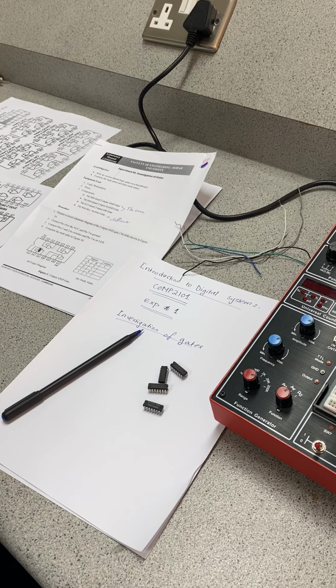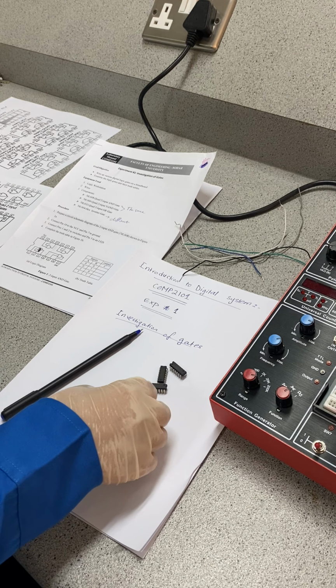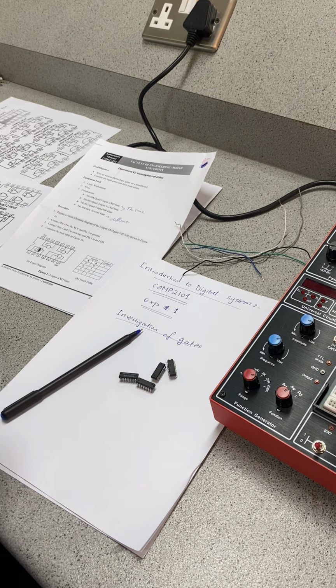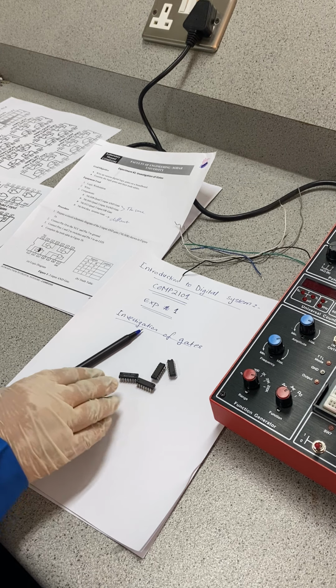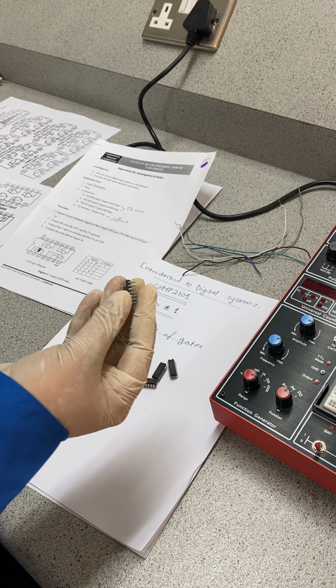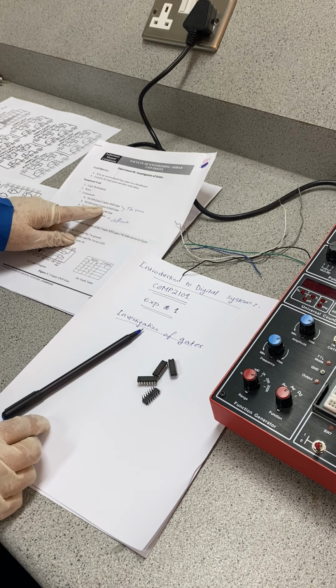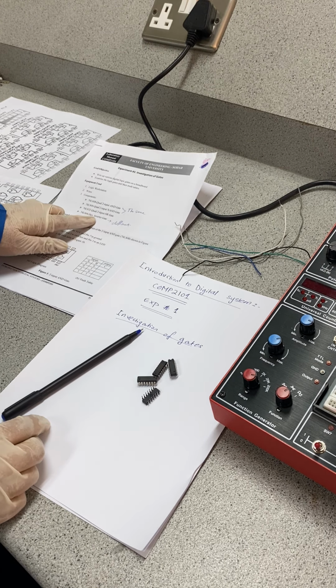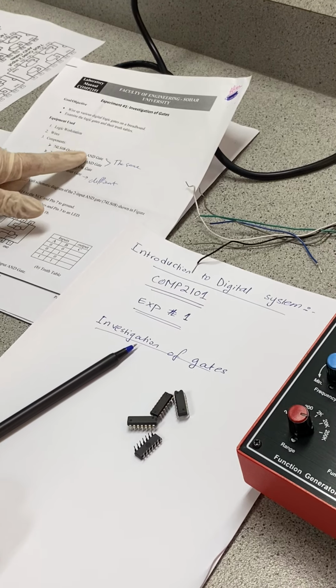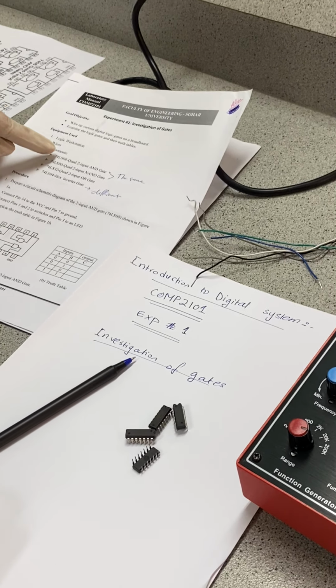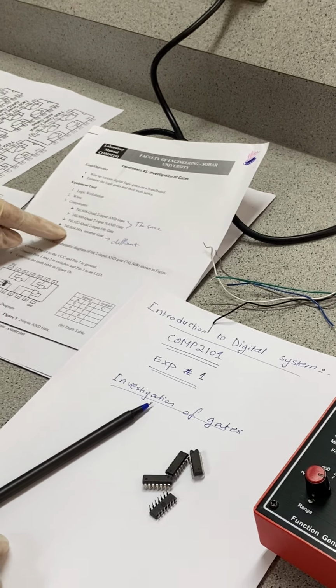Let's start with our experiment in Introduction to Digital System. Our experiment is an investigation of the gates. Here in our experiment, we are dealing with 4 gates, like we see here. This is the gate that we are talking about. We are going to deal with the AND gate, NAND gate, OR gate and inverter gate. How do we know the difference between these? Each one has a number.